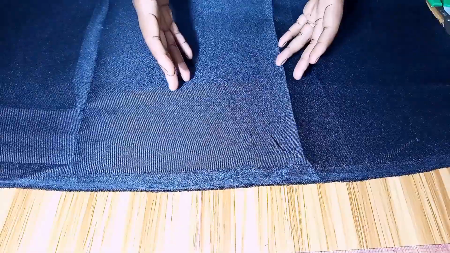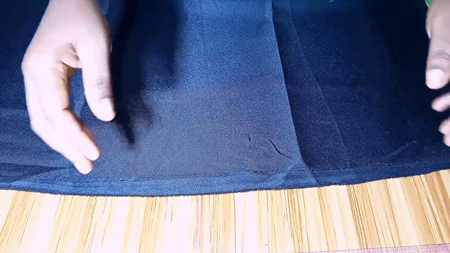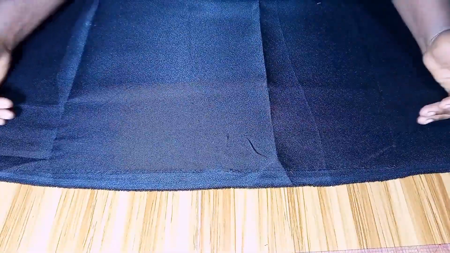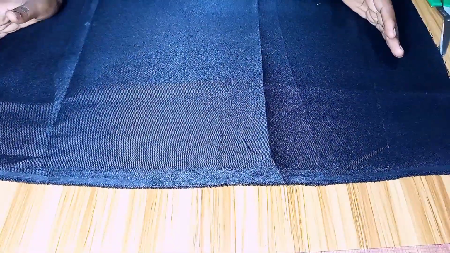Lengthwise grain runs parallel to the selvage. That means if you want to find where your lengthwise grain is, identify your selvage. They run in the same direction. If you can identify your selvage, then that is where your lengthwise grain is. It has the strongest direction of fabric.